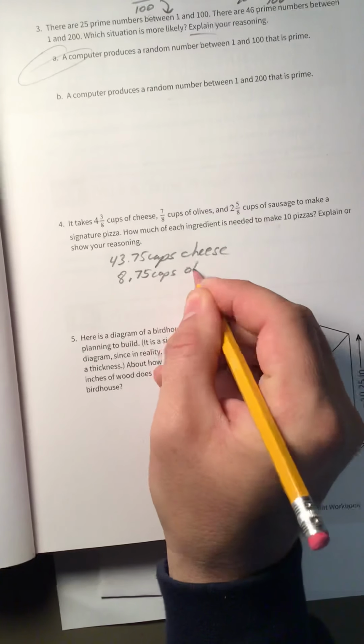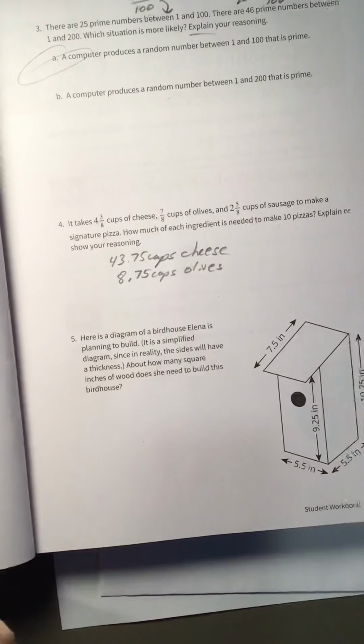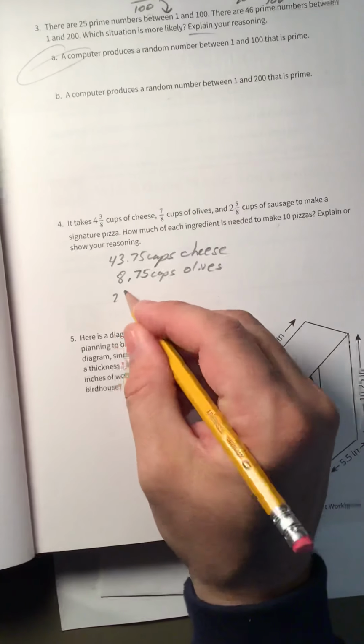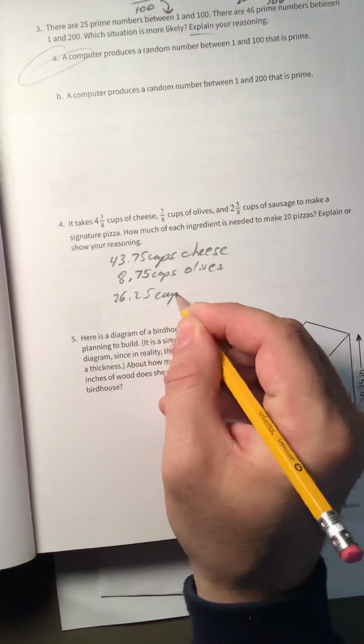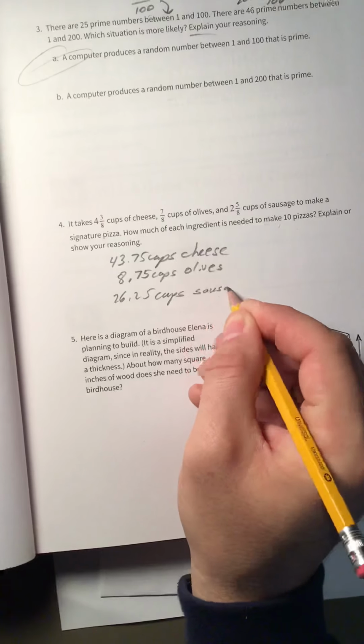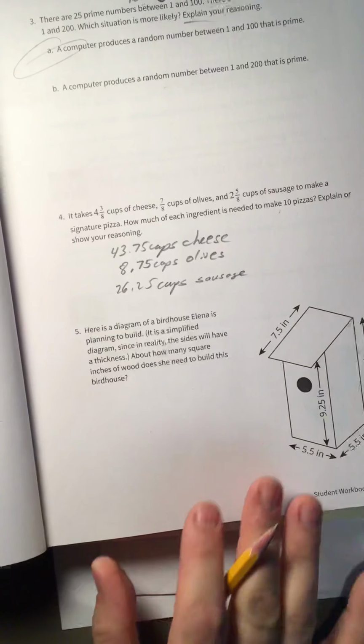8.75 cups of olives. 2 and 5/8. 5 divided by 8 is 0.625, so 2.625 times 10 is, of course, 26.25 cups of sausage for 10 pizzas.